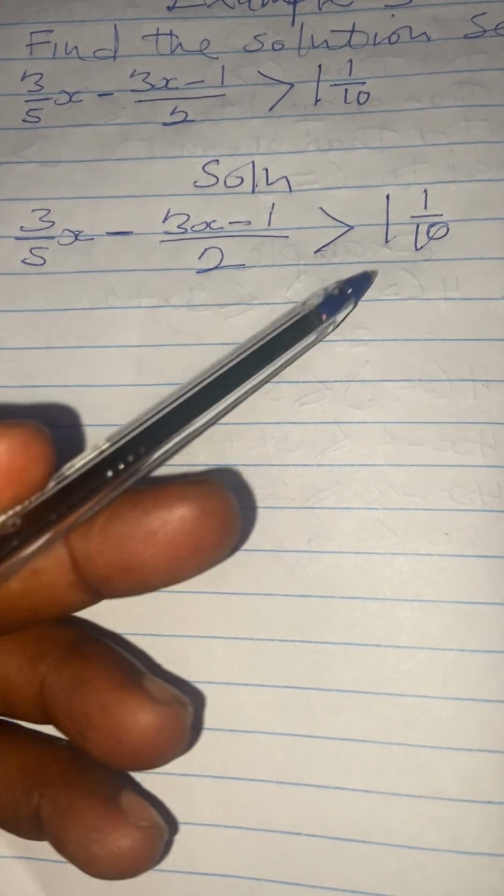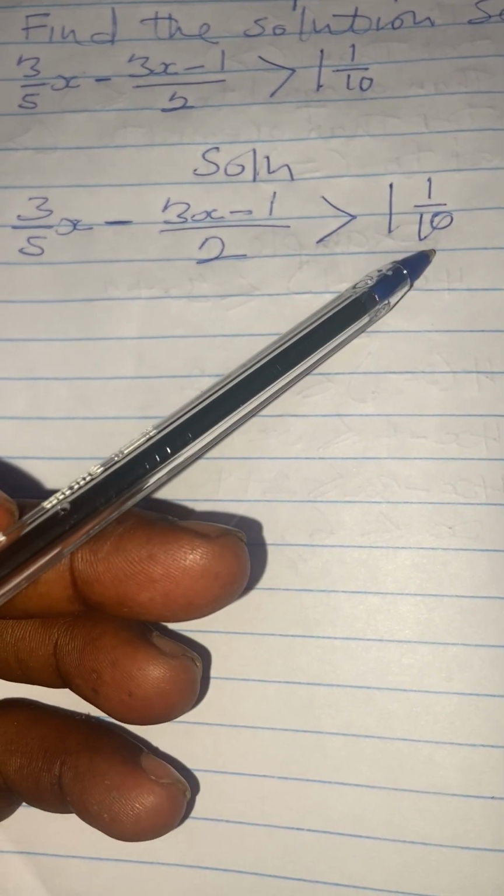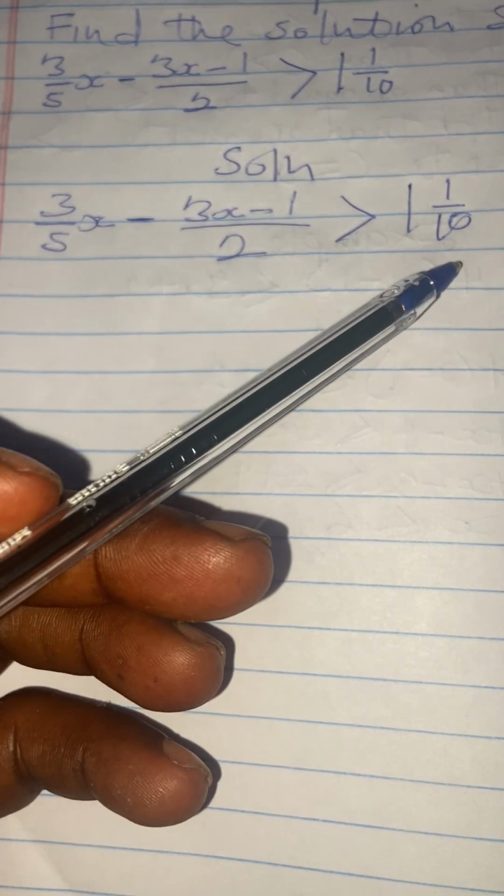So as usual, you repeat the question again, right? Yes, so we have written 3 over 5x minus (3x minus 1) all over 2 is greater than 1 whole number 1 over 10, right? Okay. So now you change the mixed fraction here to improper fraction, right?